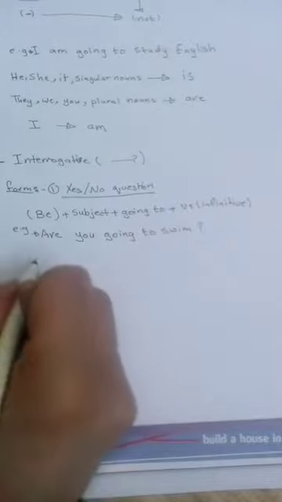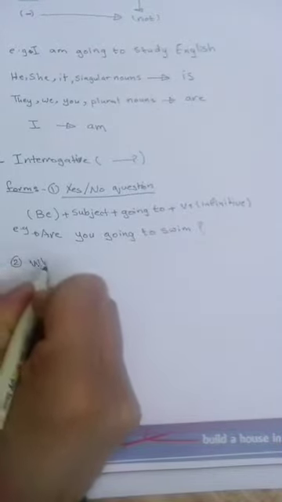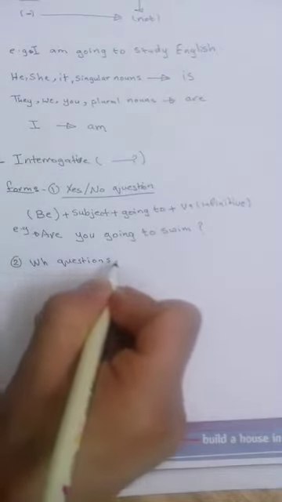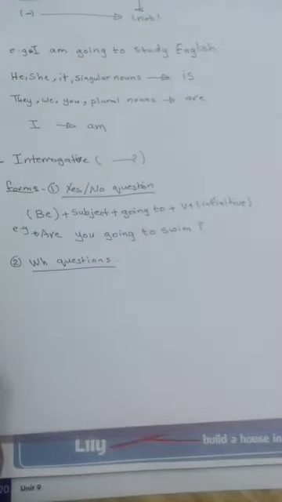Okay, if we have form 2 for the WH questions, what do we use with WH questions, or what is the form of WH questions?